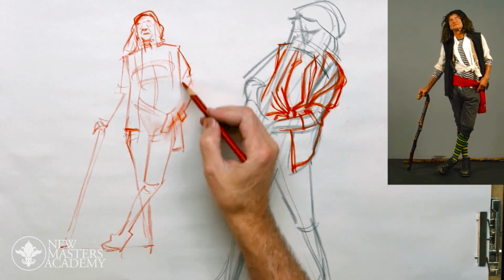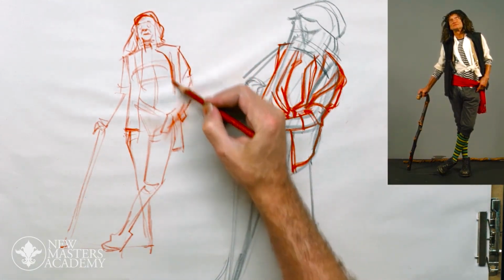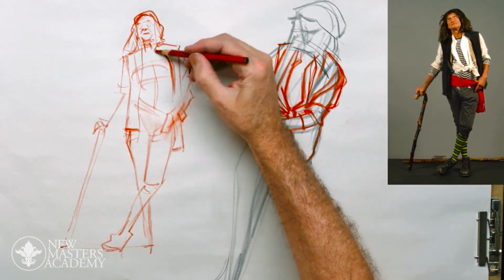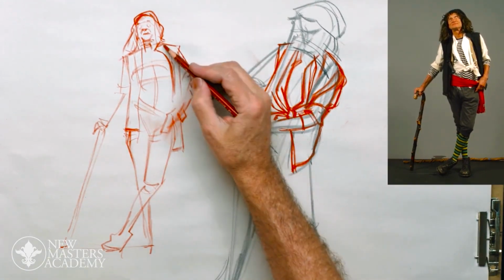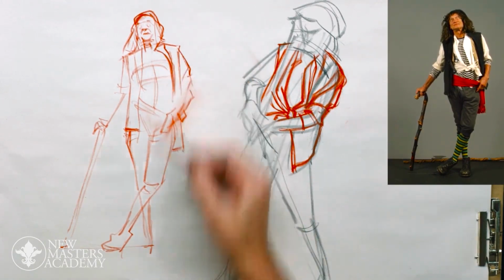So what I'm going to do is I'm going to see that this comes over and down like that. That's a nice long angle there. So I'm going to look for that, and I'm going to see that this kind of counters this, wraps around and comes down like that.